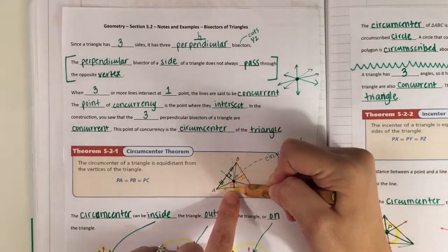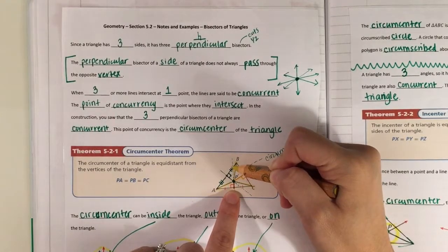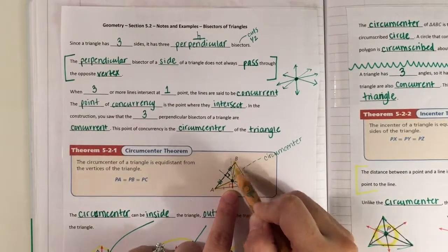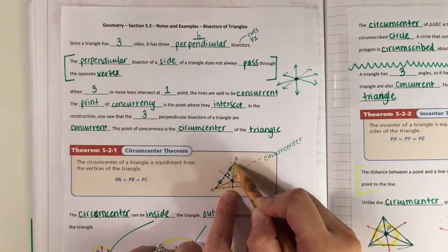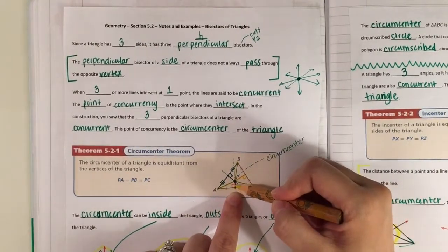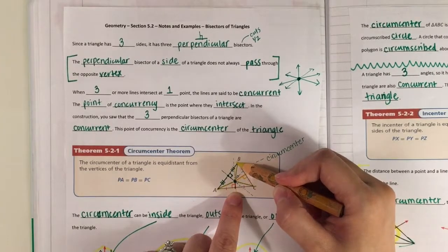If we extended the perpendicular bisector, I made a note that it wouldn't necessarily hit the vertex of the opposite side of this triangle. So if you kept drawing it, it wouldn't necessarily hit that vertex B right here.